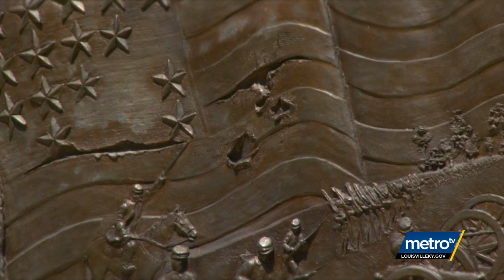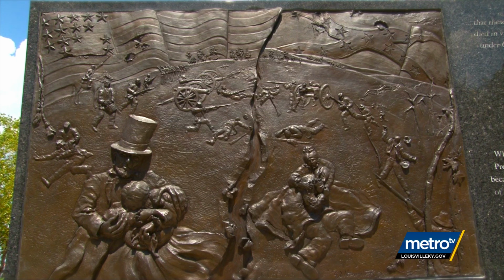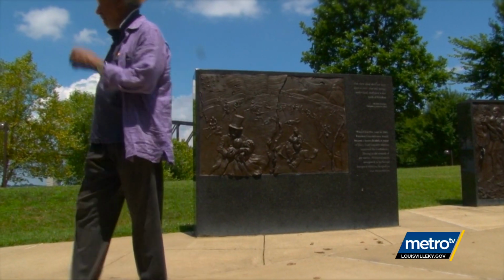Then you come to the split, the Civil War. The Union on one side and the Confederacy on the other. But what we tried to show not only was the split that's been chiseled out of that plaque, we wanted to show the split between families. Mary Todd's family was on the Confederate side. And we also know that Emily, her sister, was married to General Helm, who was a Confederate general, who died at Chickamauga.